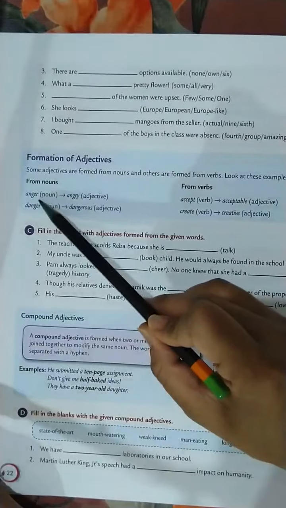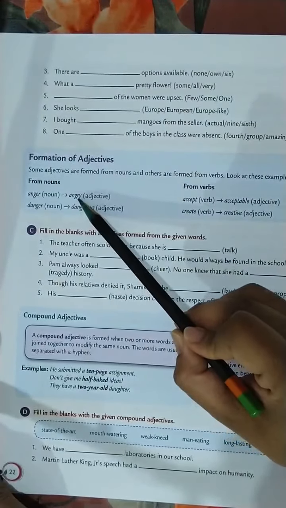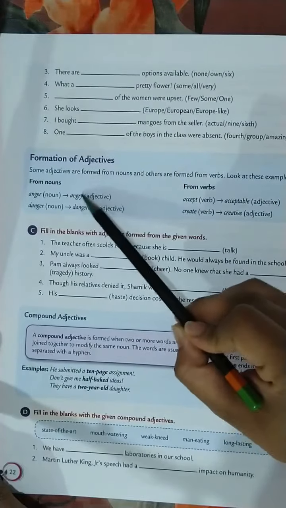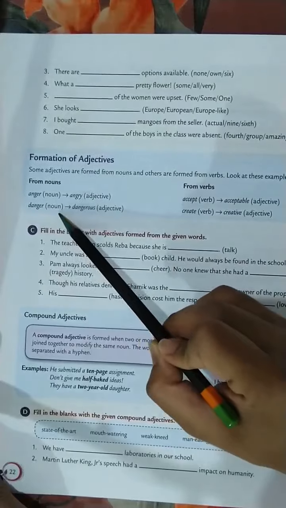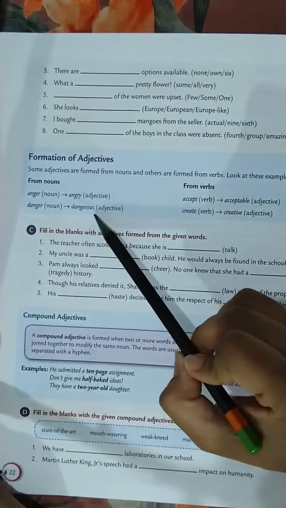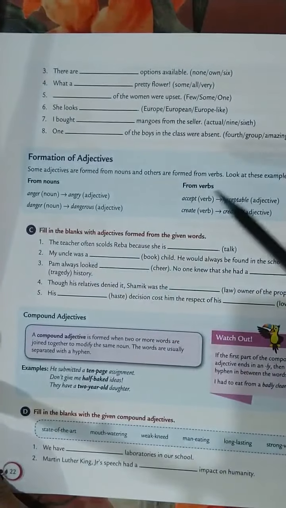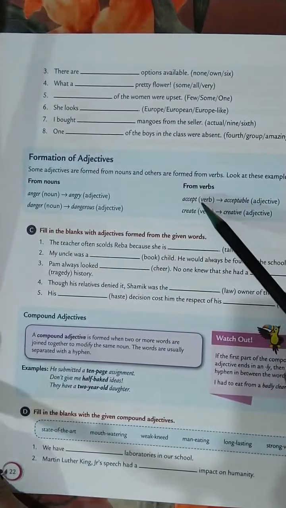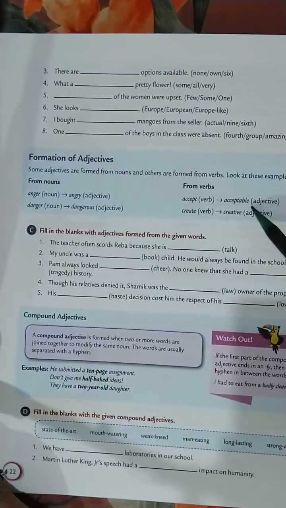Now see, from the word anger, it became the word angry. That is an adjective. The next word is danger, a noun, and when it is formed into an adjective, it will become dangerous. Now the verb is accept, and when it changes into an adjective, it will become acceptable.